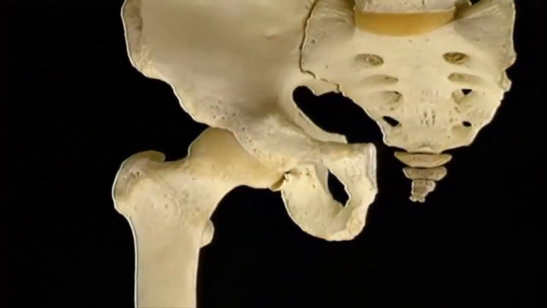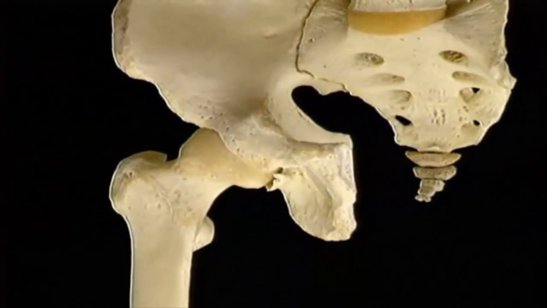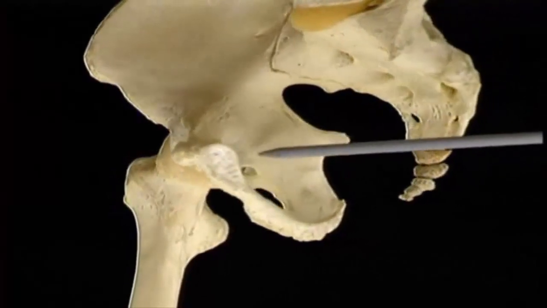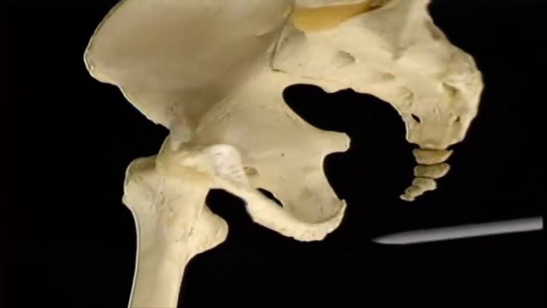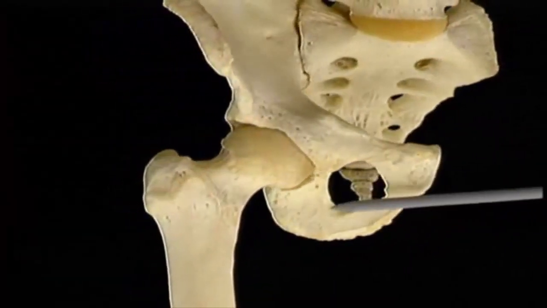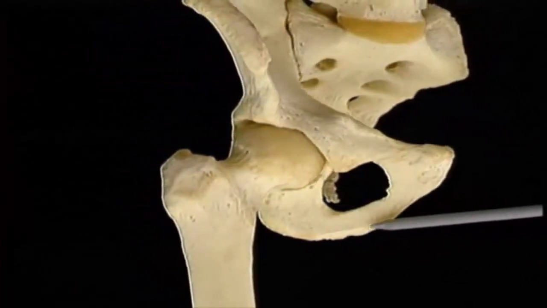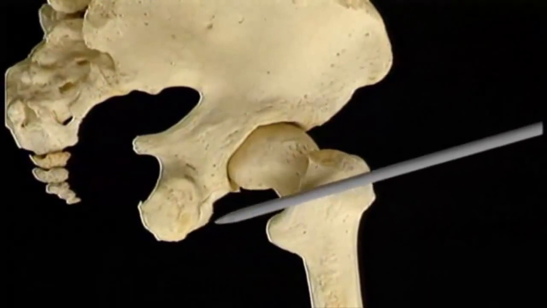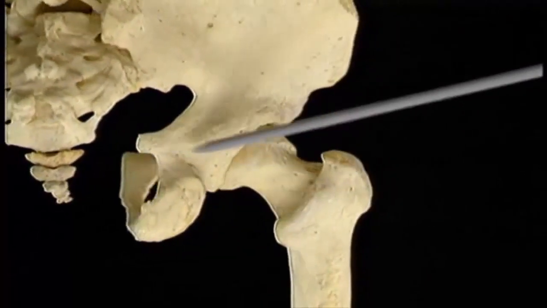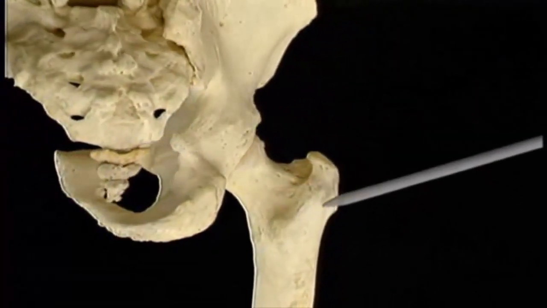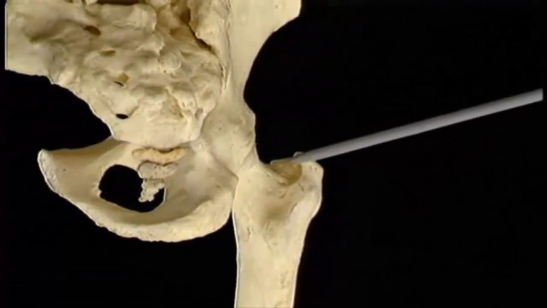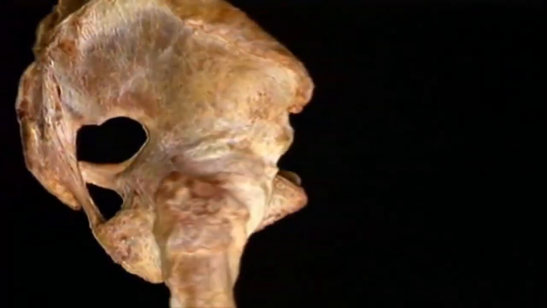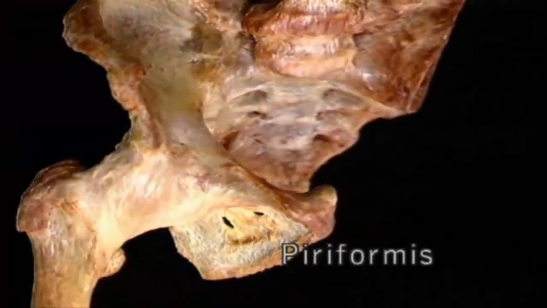The short rotator muscles arise from 4 different bony surfaces: the inner surface of the sacrum, both the inner surface and the outer surface of the area around the obturator foramen, and from the outer surface of the ischium. They all converge on this small area on the back of the femur, just medial to the greater trochanter. The one that arises from the sacrum is piriformis.